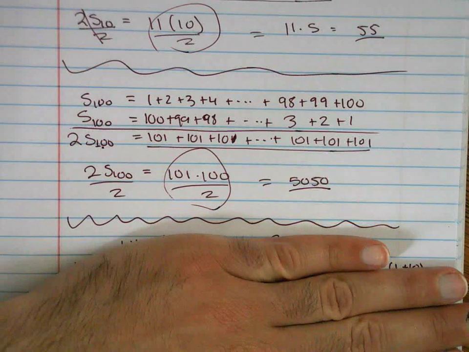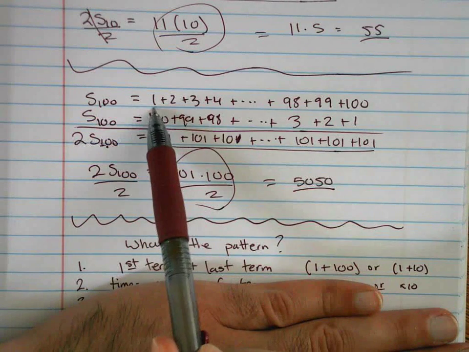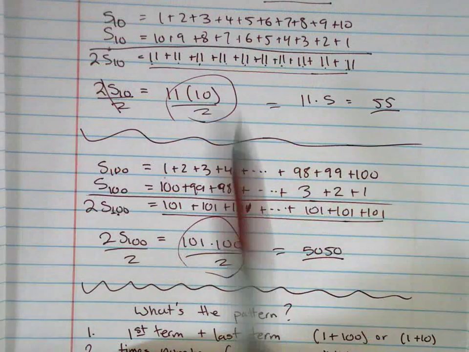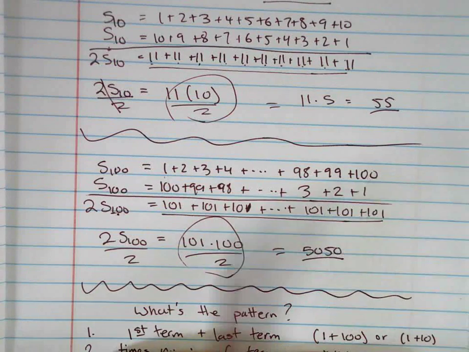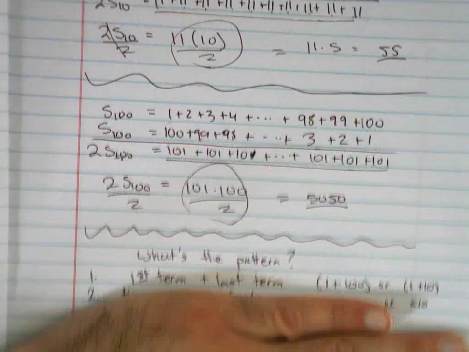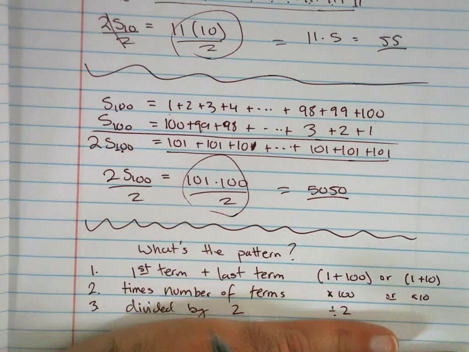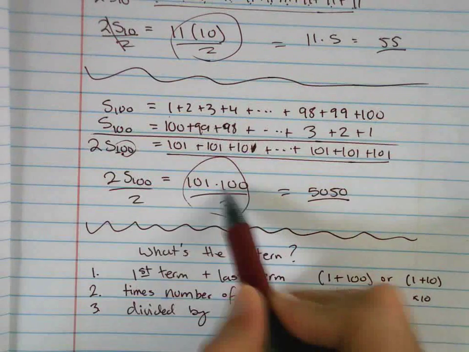So each time it's the first term, like 1 plus 100, or in the previous example, 1 plus 10, right? That would make 11. 1 plus 100 would make 101. So it's 1 plus 100, or 1 plus 10, depending on our example. And then it's times the number of terms, right? How many terms do we have here? We had 100, so that's where that 100 comes from. Over here we had 10, that's where that 10 comes from. And then lastly, each time we divided it by 2.